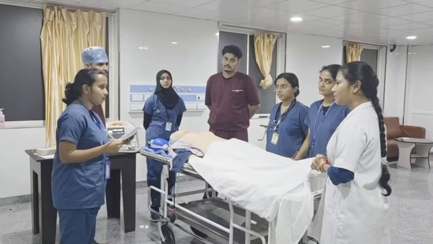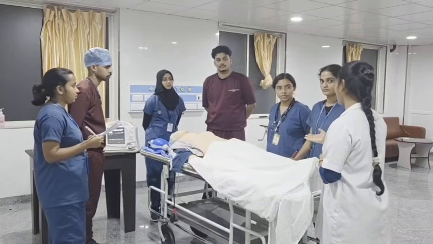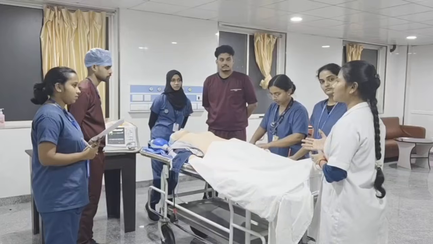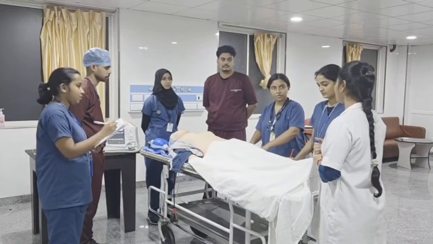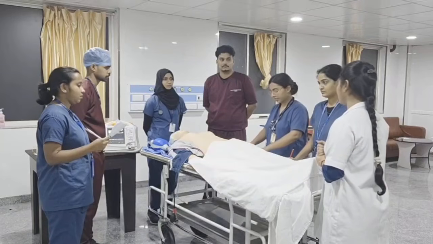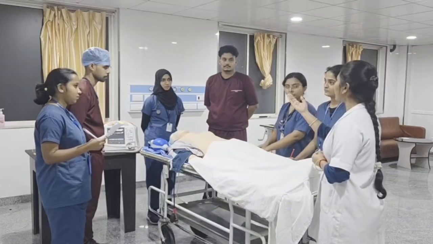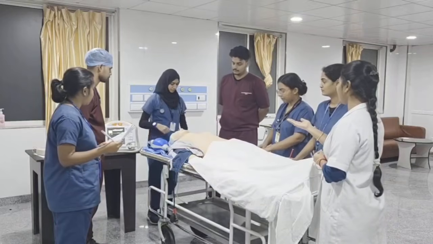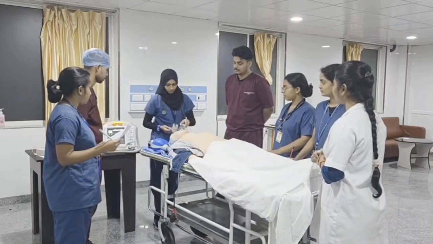May I know the patient's age? It's 51 years old. Okay. Ashwini, could you secure an IV access? And as the patient is complaining of chest pain, you can give pain medication, injection morphine IV 2 mg. IV line secured, 2 mg morphine given IV. Can you connect the oxygen supplementation? Can you start oxygen supplementation?